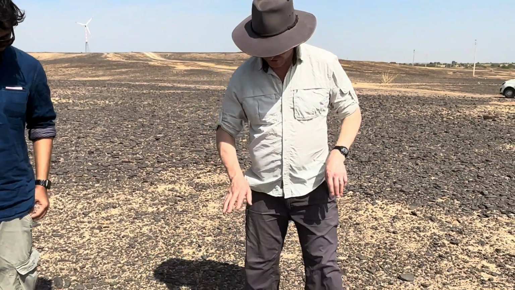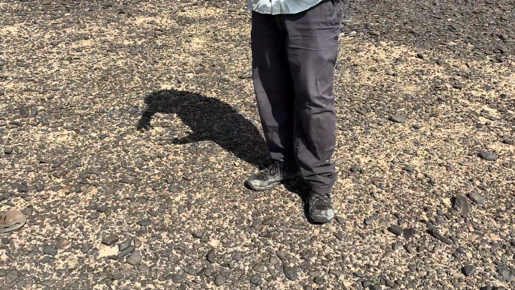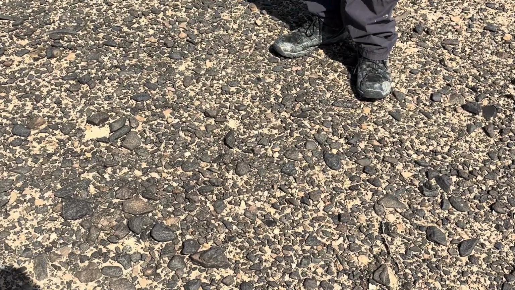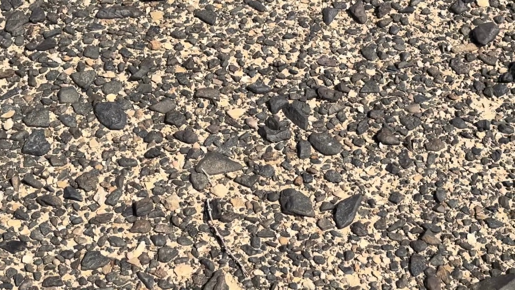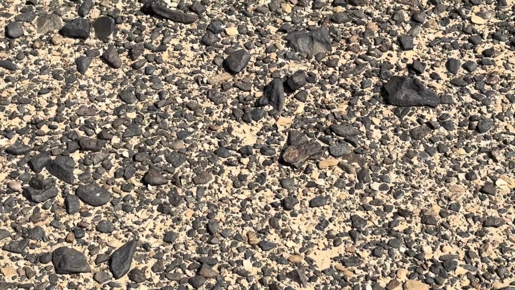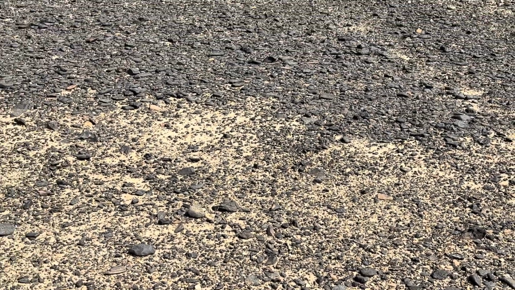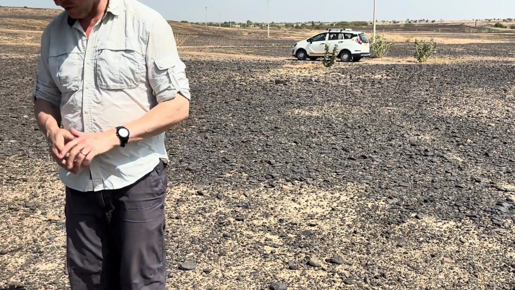Okay, so the feature we're standing on goes by different names in different parts of the world. The most common term in the English language is a desert pavement. In parts of North Africa they might be called regs. The Australians might refer to them as a gibber plain. But essentially we'll stick with the term desert pavement.